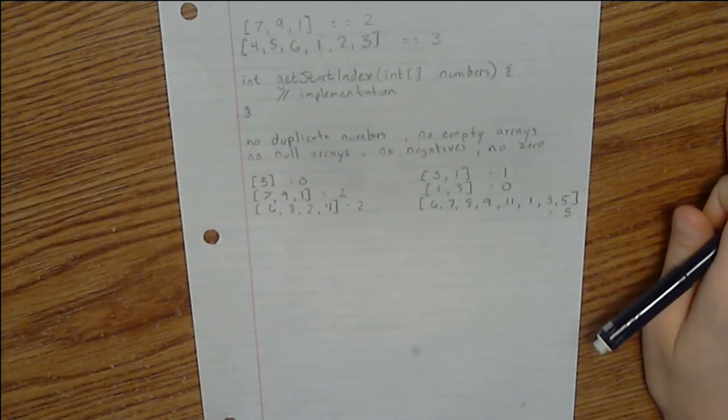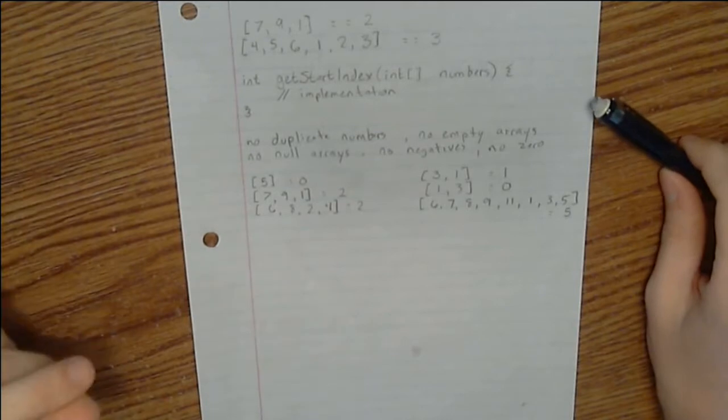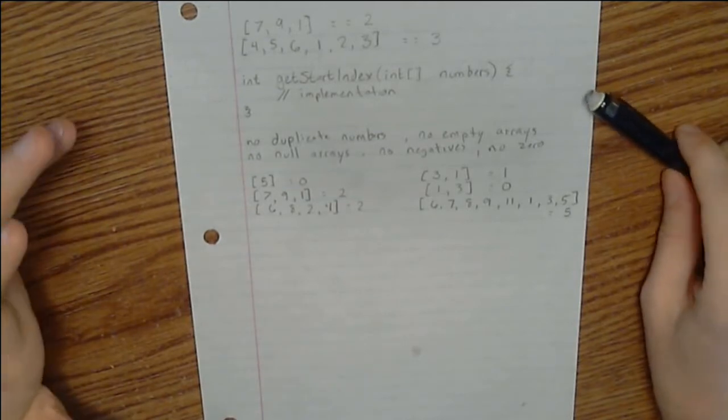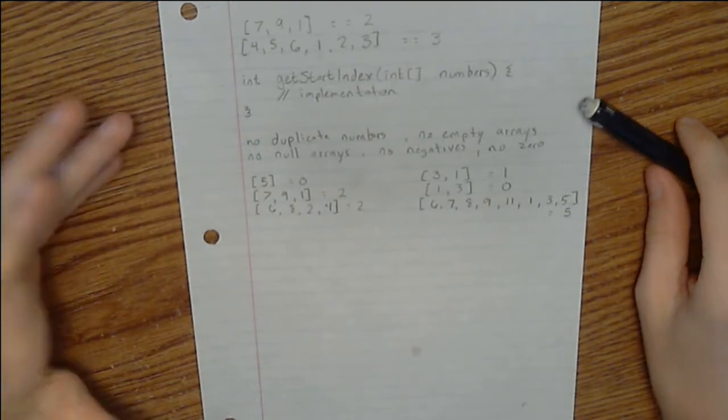Next step. What algorithm are you going to use to try to solve this problem? Lots of candidates will skip the first 2 steps and jump straight to this to try to get into the coding as quickly as possible.